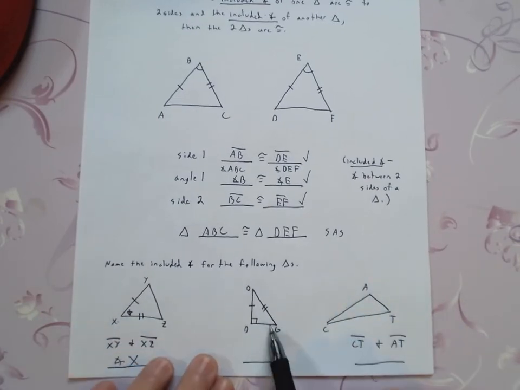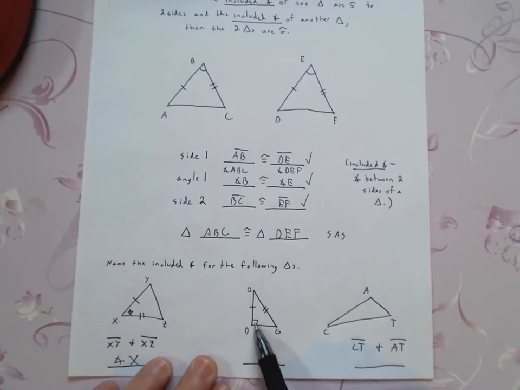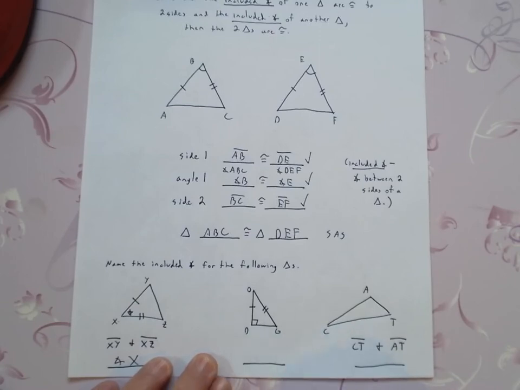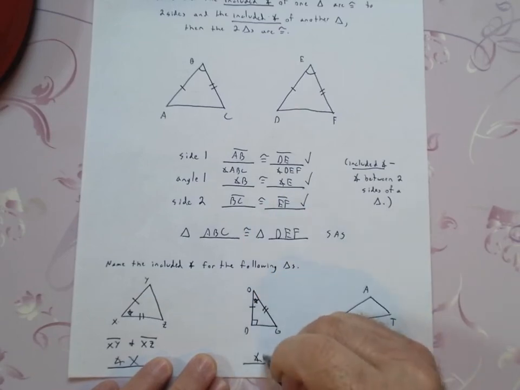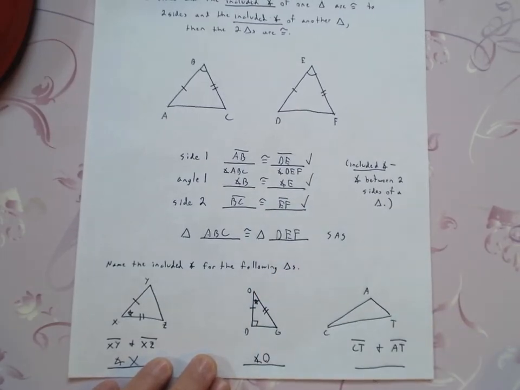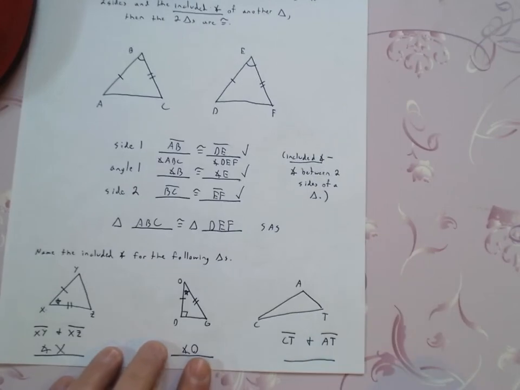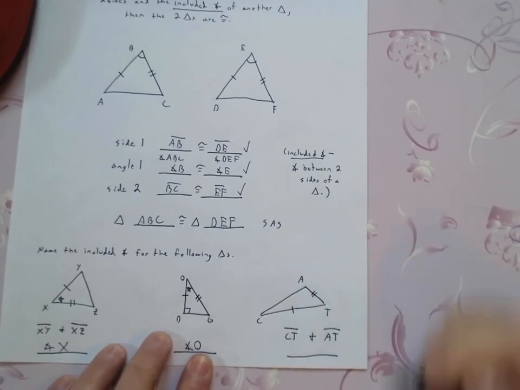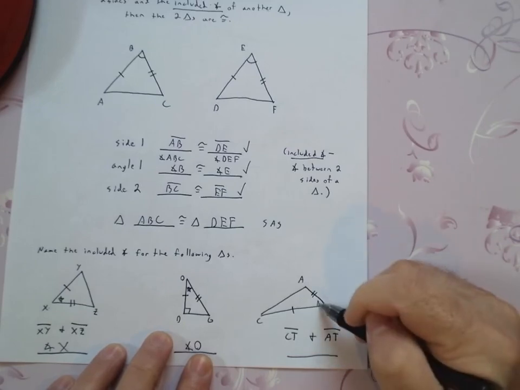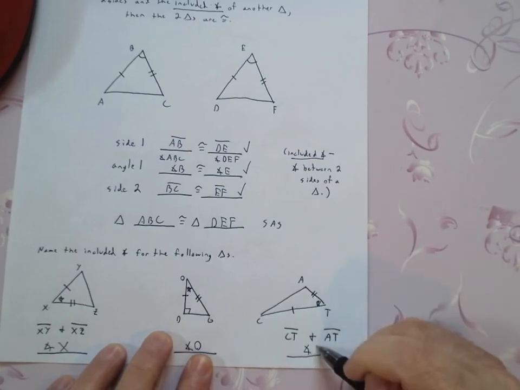So if I look over here, it's a little bit easier if I have the picture with it when it's marked for you. If you look at this, here are my two sides. Remember, the included angle has to be made by those two. In other words, it's the angle between them. So that's going to be this angle right there, angle O. And then this last one, again, I just mark up my sides, CT, AT. Now you know exactly what angle I'm after, and that's going to be the angle right there, which is angle T.